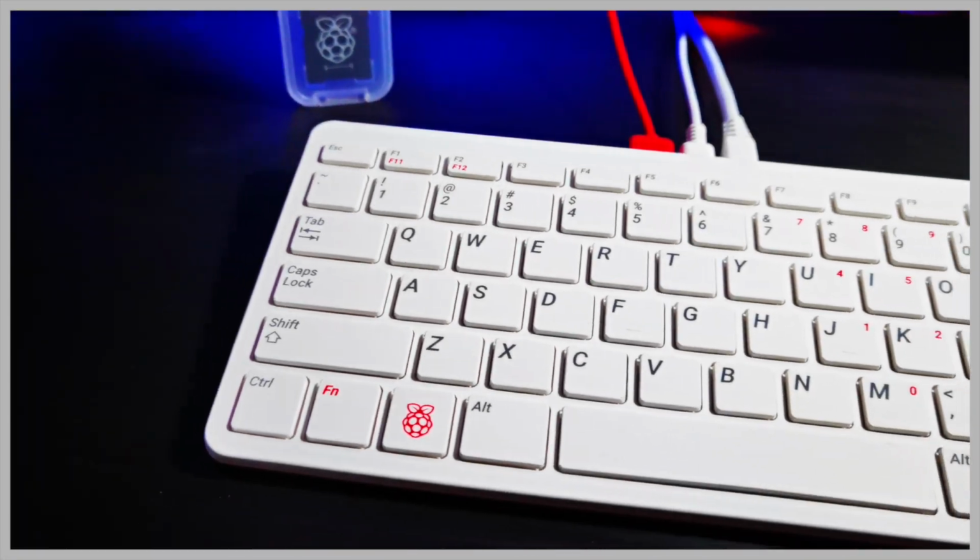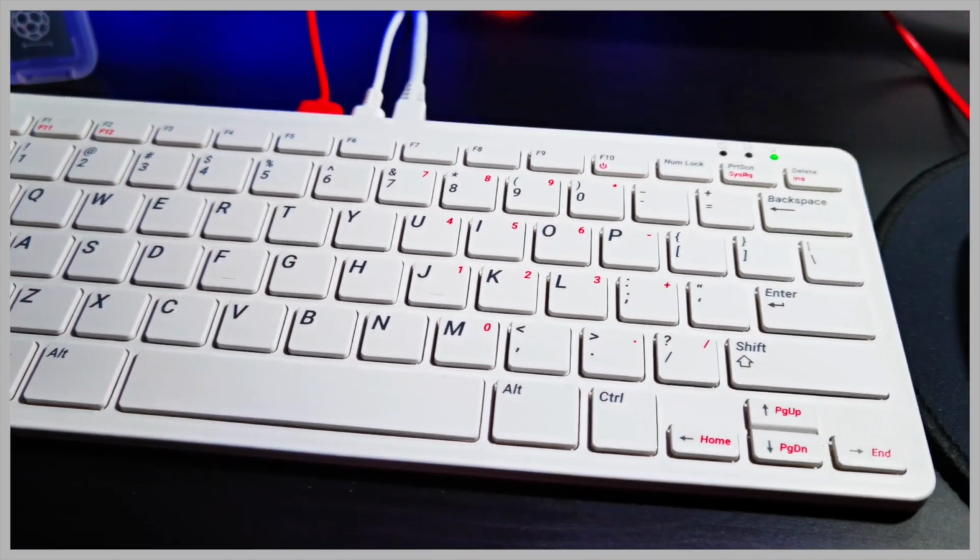The Raspberry Pi 400. It's cheap, it's cute, it's a computer inside of a keyboard.